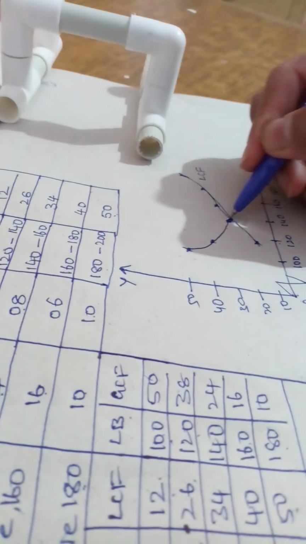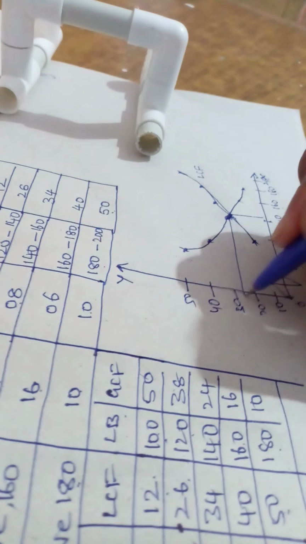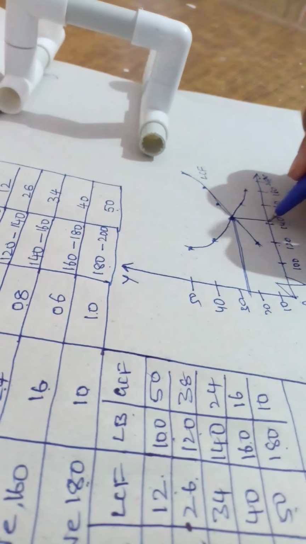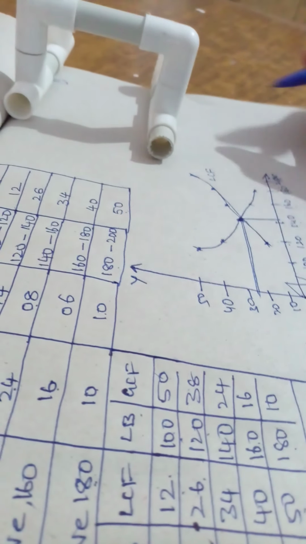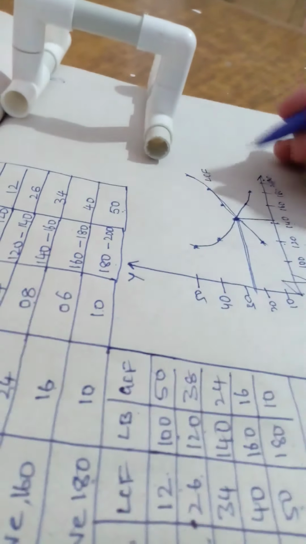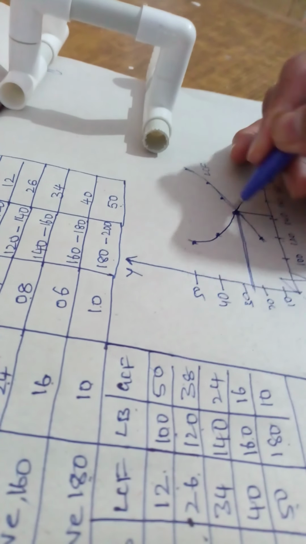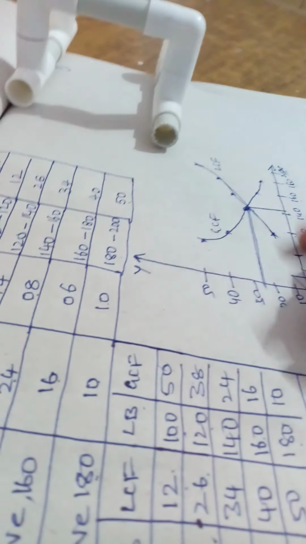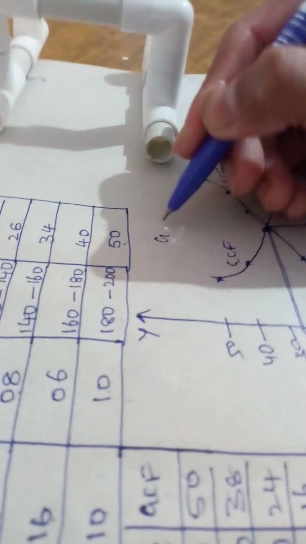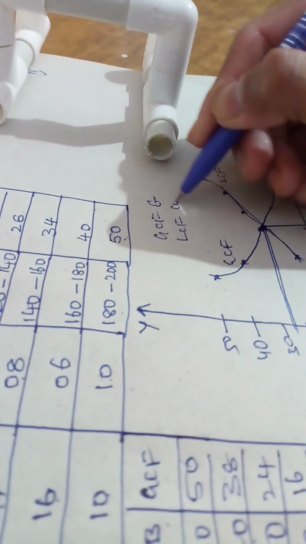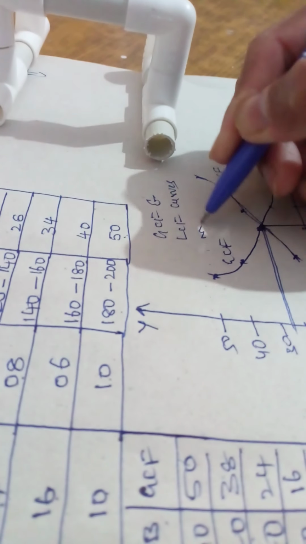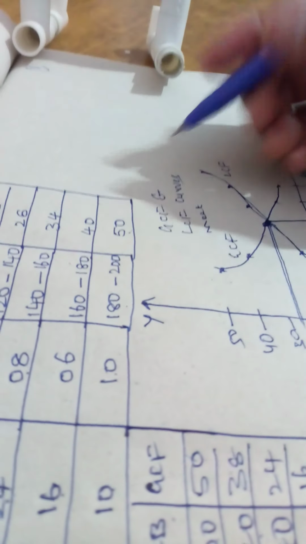Now, as they are intersecting at a point, you draw the perpendiculars. The value will lie exactly between 140 and 160. So where the GCF and LCF curves meet, draw perpendiculars.